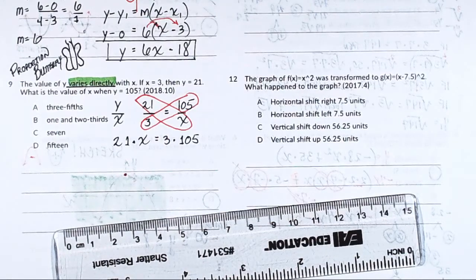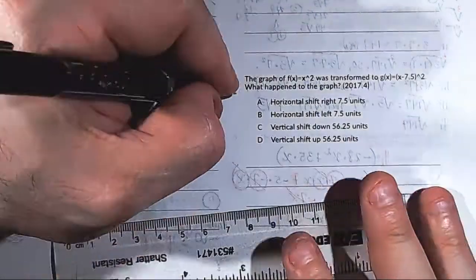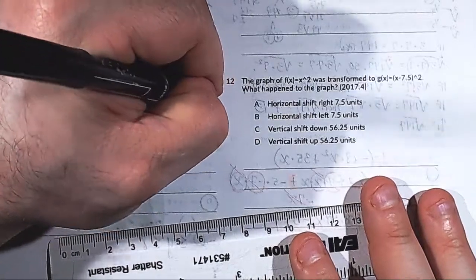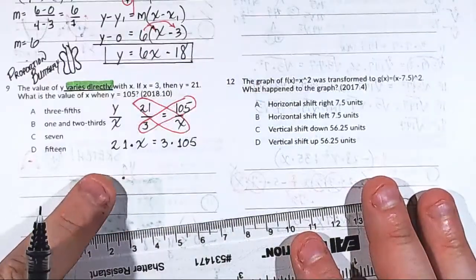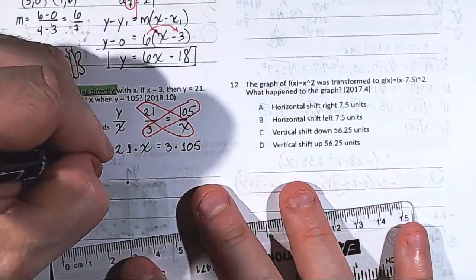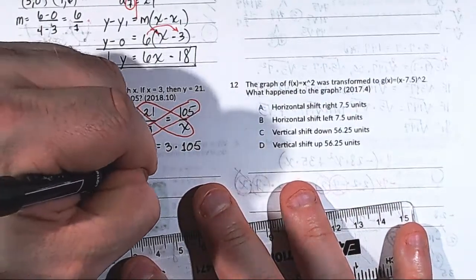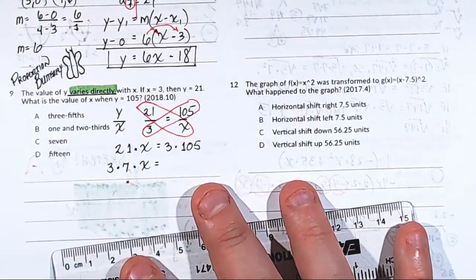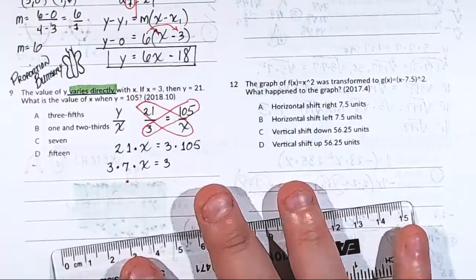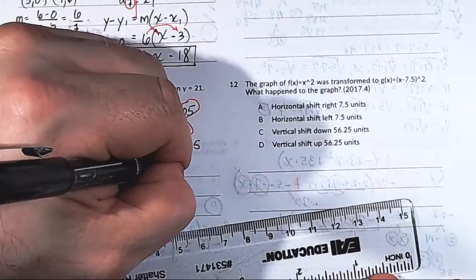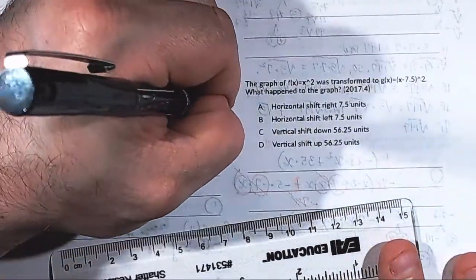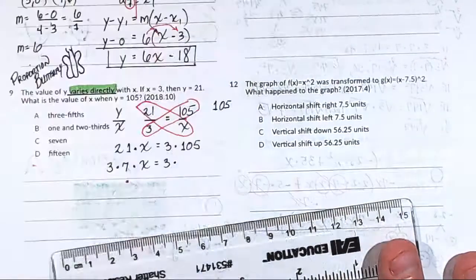Now, without a calculator, there is a cool way you can solve this. You just need to prime factor all the numbers. So we know the prime factors of 21 are 3 times 7, okay, and x is just x. So I've got the left side prime factored. Then I've got 3 times, and I've got a prime factor 105. So what is 105 prime factored?